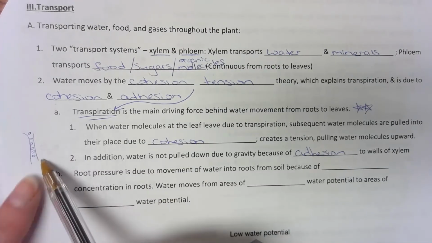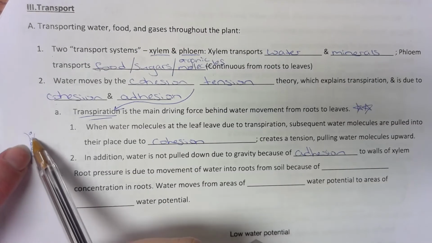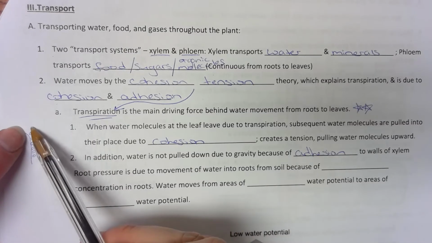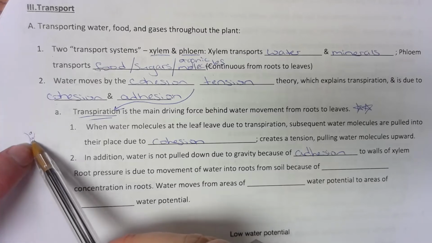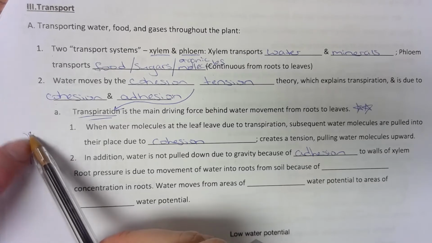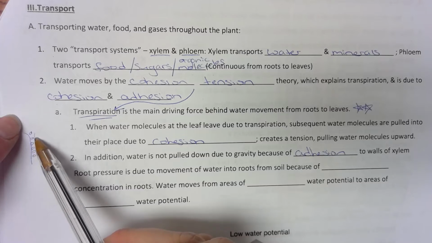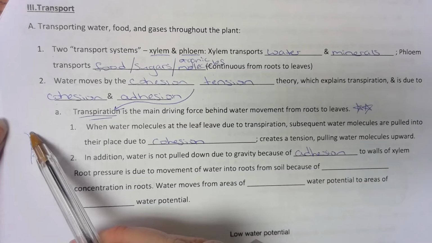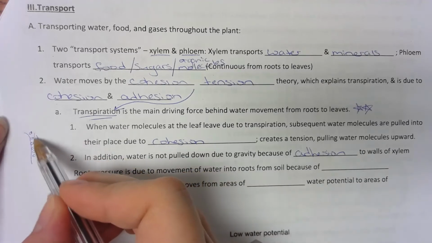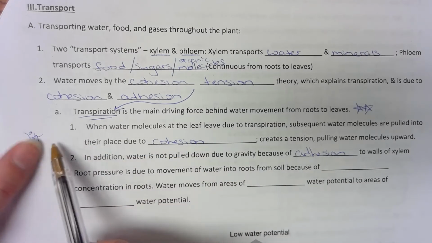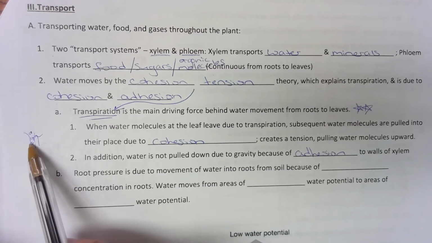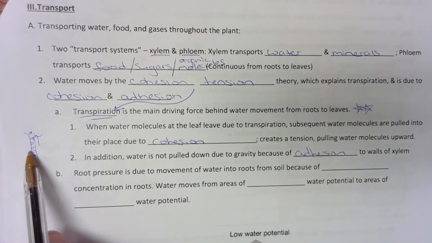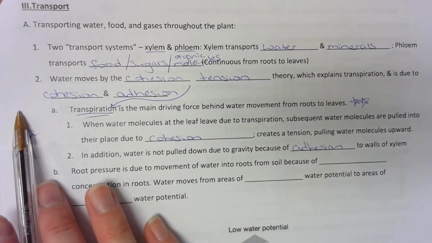So if this is like our plant and here are water molecules, very scientific picture, transpiration is happening. These molecules are evaporating from the plant up here. And because water is attracted, the second this water molecule leaves, this one's attracted to it, so it's going to go with, pulling all these guys, domino effect, upwards. Not only that, but they're not going to fall because they're also attracted to the sides, adhesion. So they're sticking to the sides, they're sticking to each other, and they're moving up.